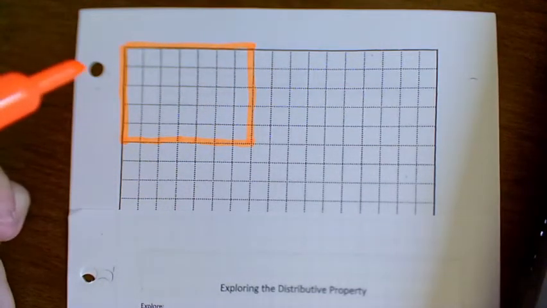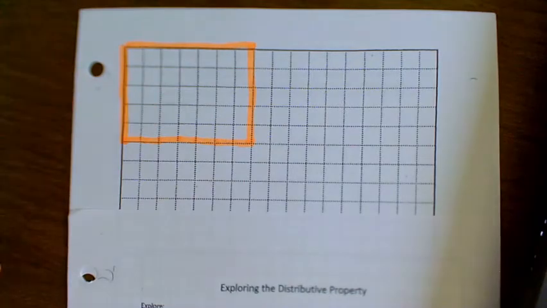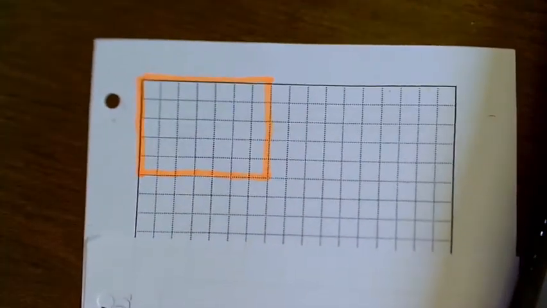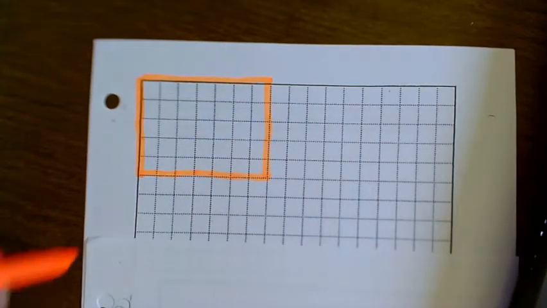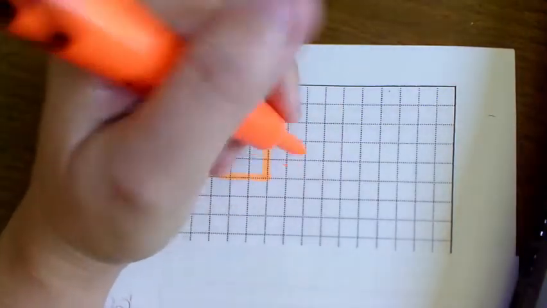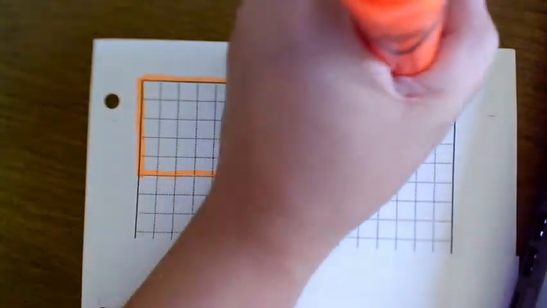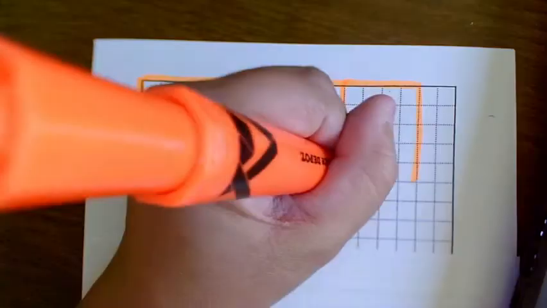So we can find the area by doing 5 times 7, or we can do the distributive property, which we talked about a few videos ago in our algorithms, that I could break the 7 down into 3 by 4. So I can instead make this a little easier and do 5 by 3 combined with 5 by 4.